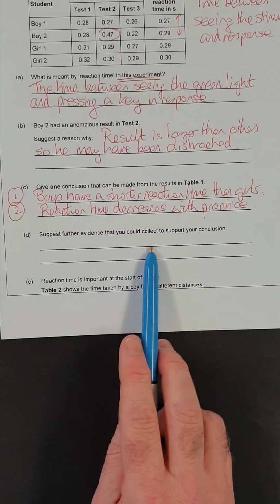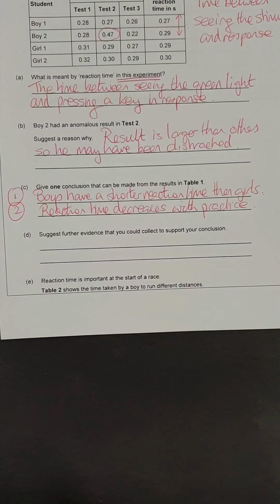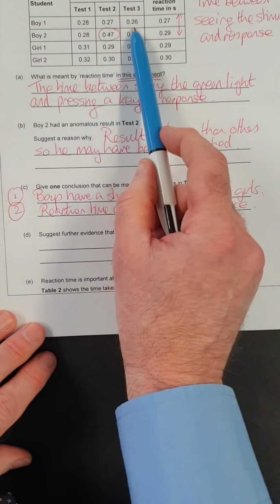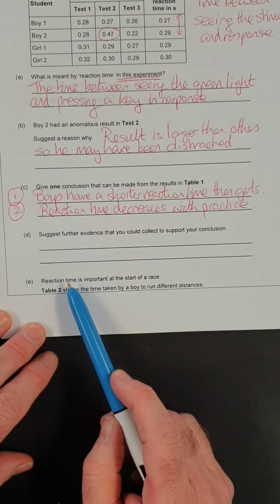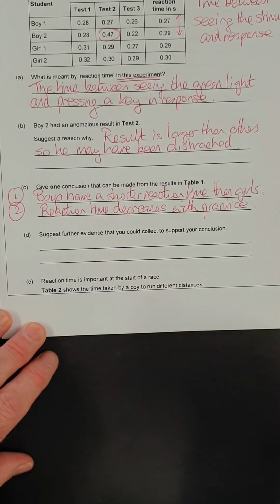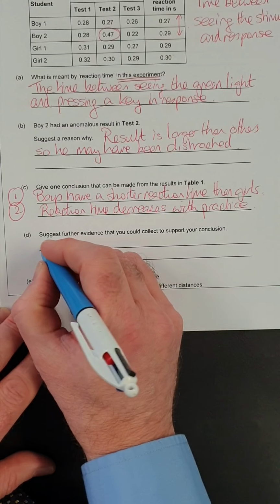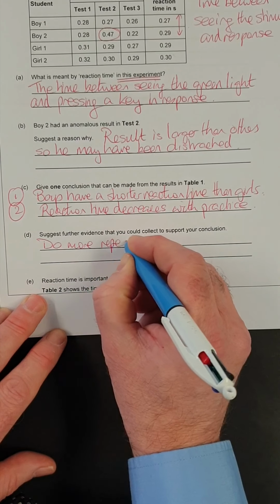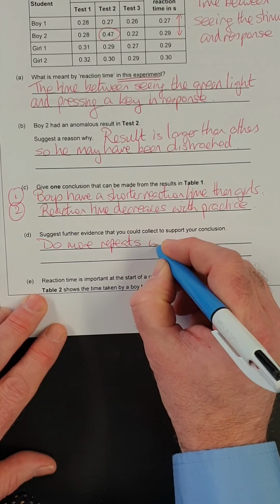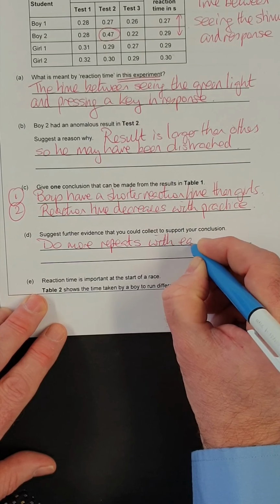Suggest further evidence you could collect to support your conclusion. Well, I did 3 tests with each of the students, so I could do more repeats with each person.